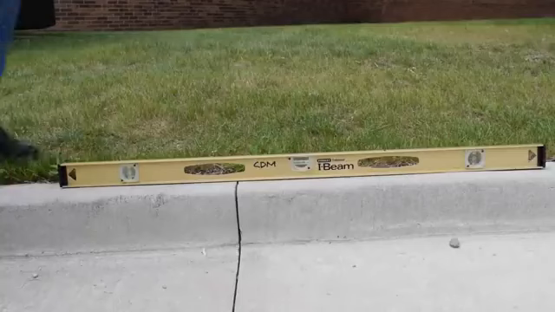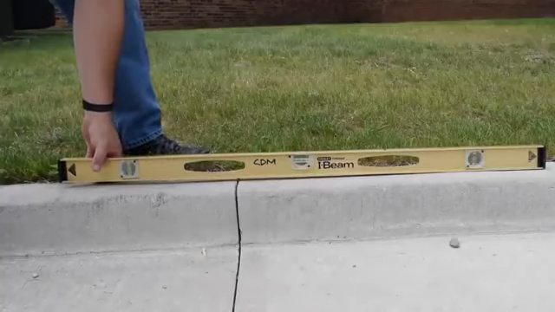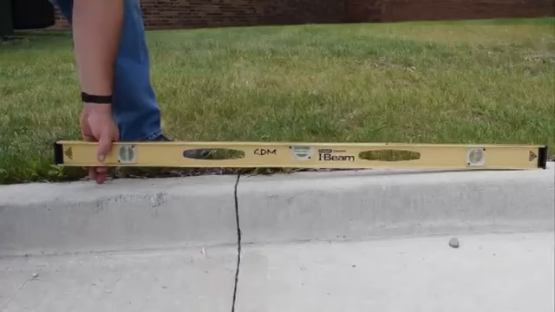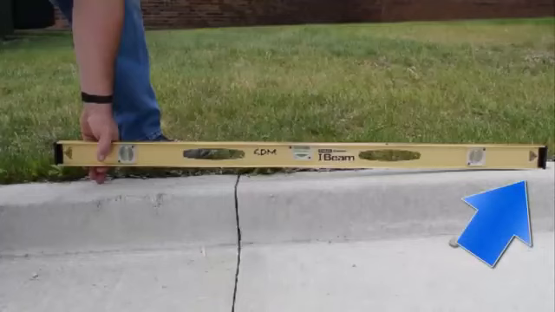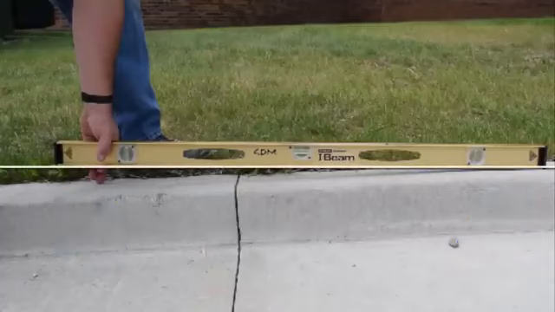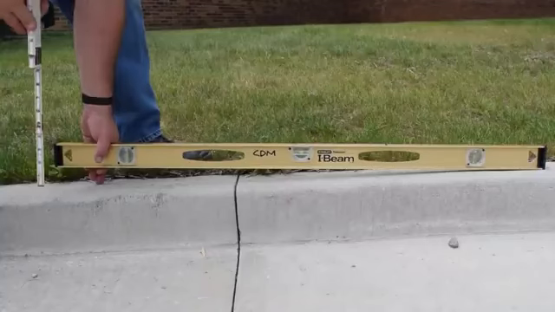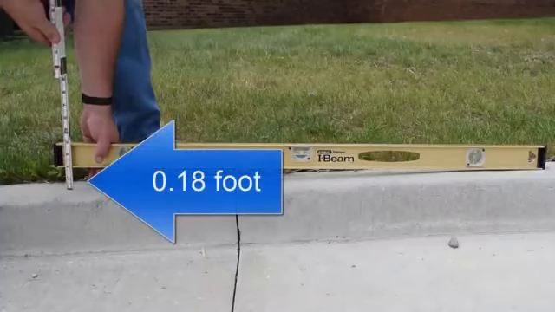Now, if I can hold the carpenter level steady with the bubble centered within the marks, both ends of the level will have the same elevation. Here you can see that the concrete surface at this end is higher than the concrete surface at the other end of the level. The underside of the level is now a reference line we can use. With the bubble centered within the marks, I can measure down from the underside of the level to the concrete. This measurement is 0.18 feet.